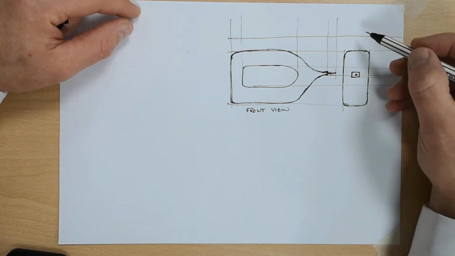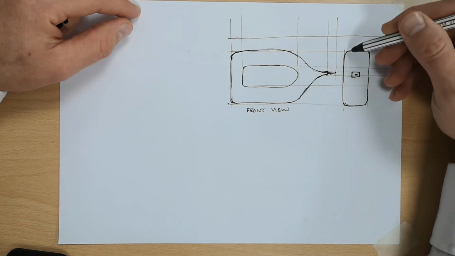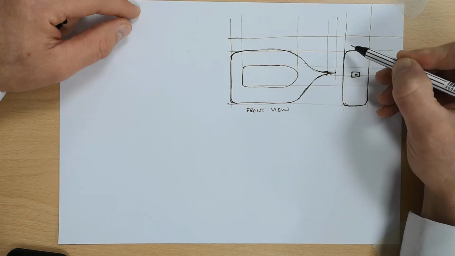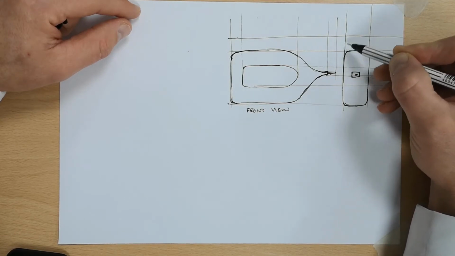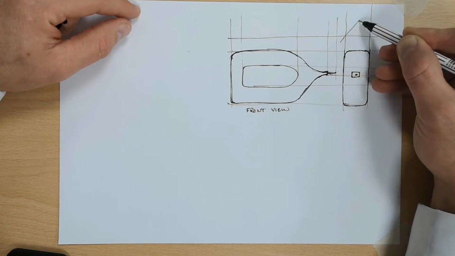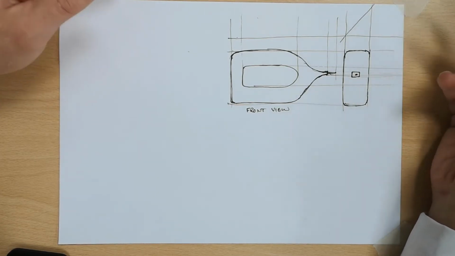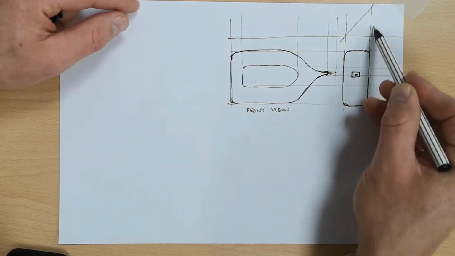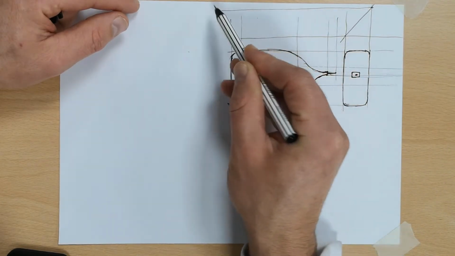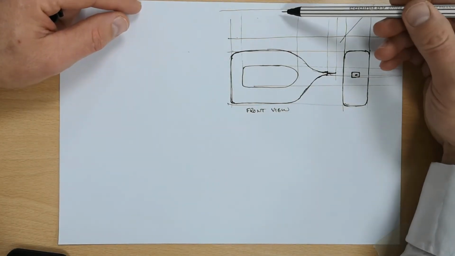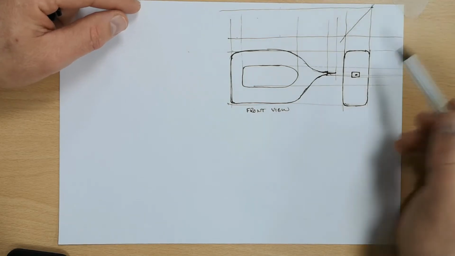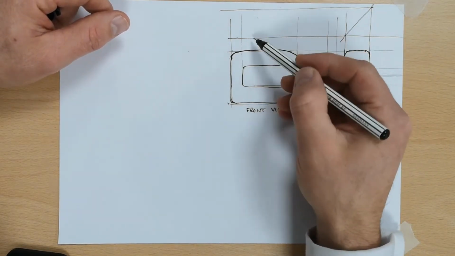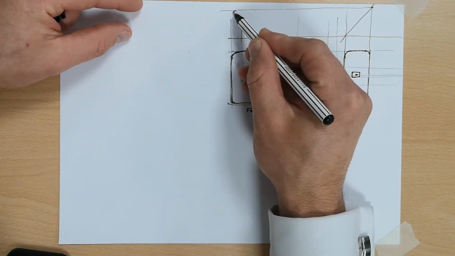So what we can do here is continue these construction lines up, and if I just draw a 45-degree line from here, that's 45 degrees-ish, where this line meets there goes across, where this line meets goes across. Because I did 45 degrees, that would mean this gap is exactly the same as this gap. So I shouldn't have to measure this with a ruler. It just speeds up the production of the drawing.